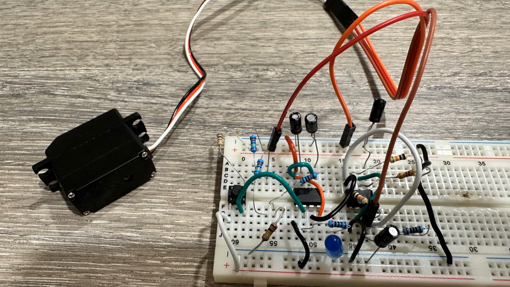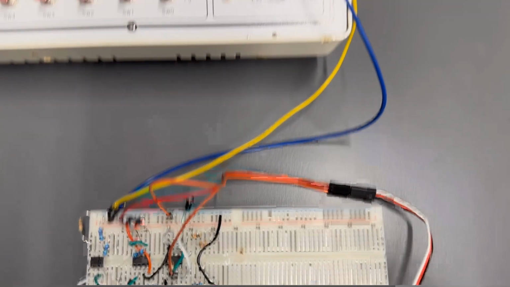So I have the switch, the 2 timers, LED light, and the servo motor connected. The servo motor I'm using has a black wire as ground, red as VCC, and the white wire is the signal. There's also another type of servo motor. You have to check the color code of the wires, and then connect accordingly.